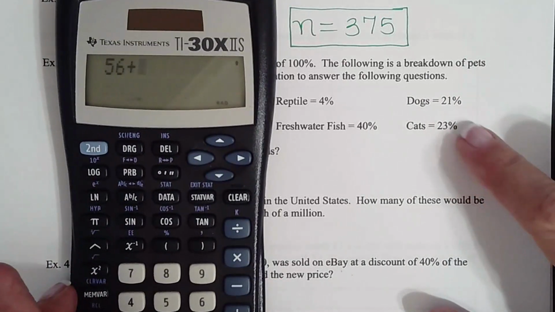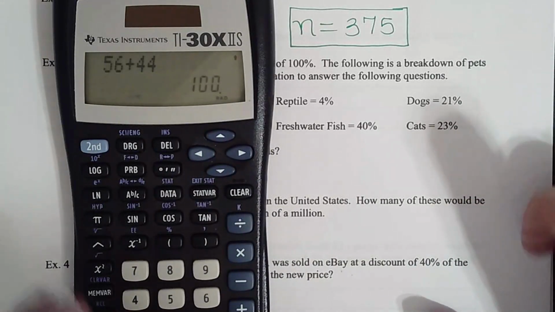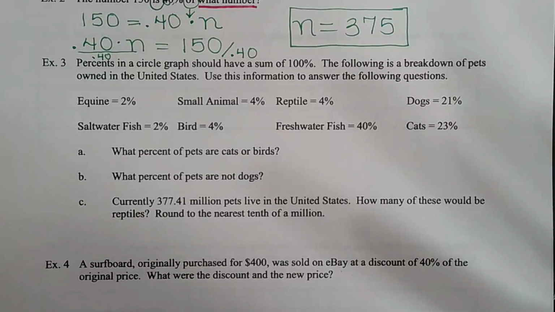56 plus, what is this? 44. There you go. So I verified that they equaled 100, but they're telling us they do. And this is the breakdown of pets owned in the United States. Use this information to answer the following questions.